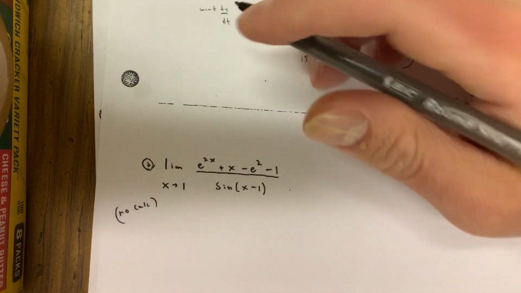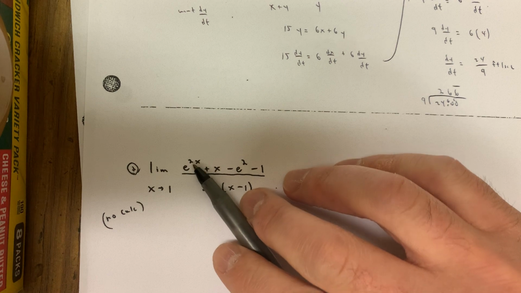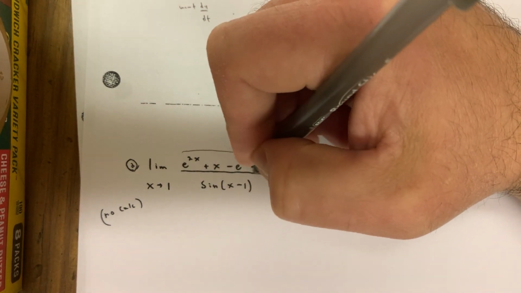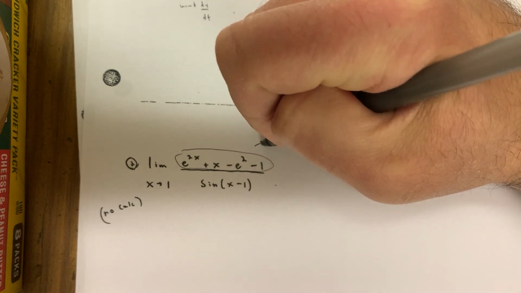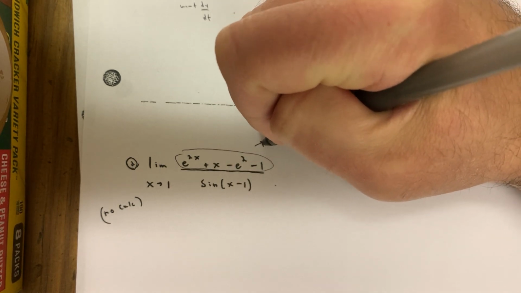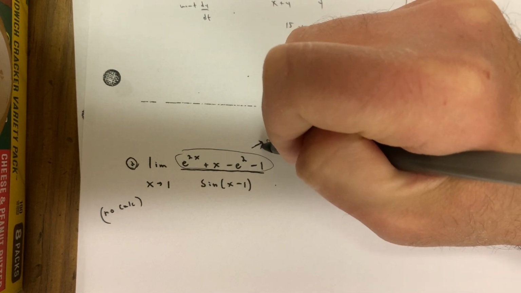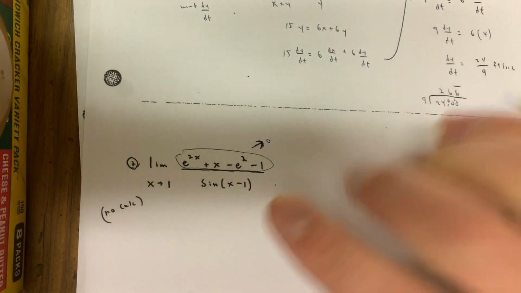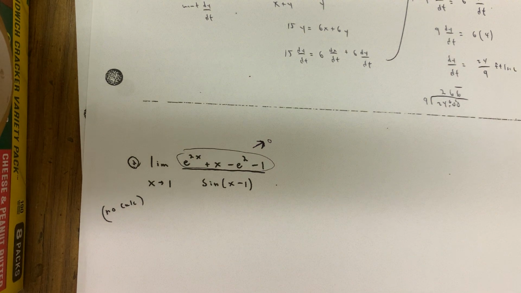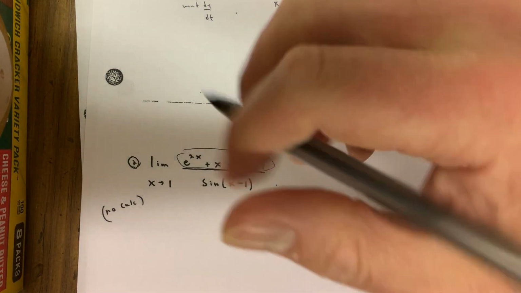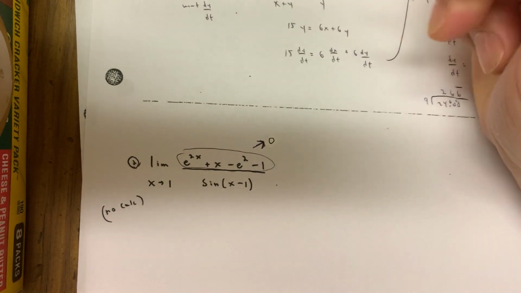is for you to look at this and say, when you plug in, you get e squared plus 1 minus e squared minus 1. So this whole thing right here is going to tend to 0. That's the way they want you to show that. We've shown that with certain things before. Put that little arrow, which is looking more and more like something that's not an arrow as I try to fix it. I guess that's okay. Look at how big the arrow is now and how small the 0 is. It's messing with my OCD. Okay, so I know that this tends to 0 right here.